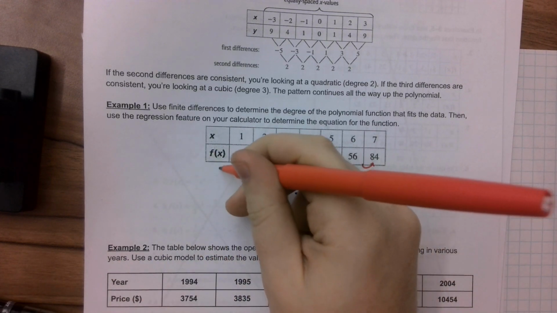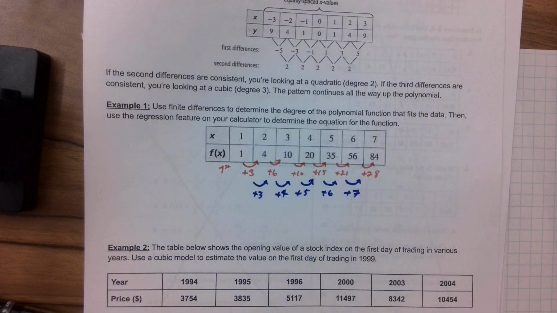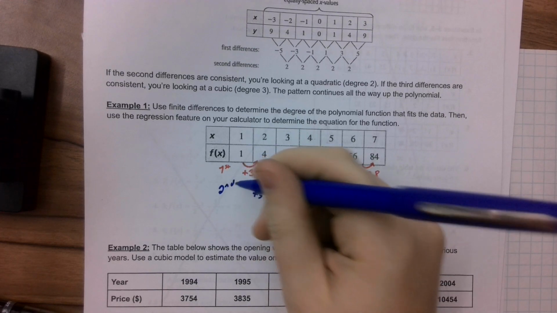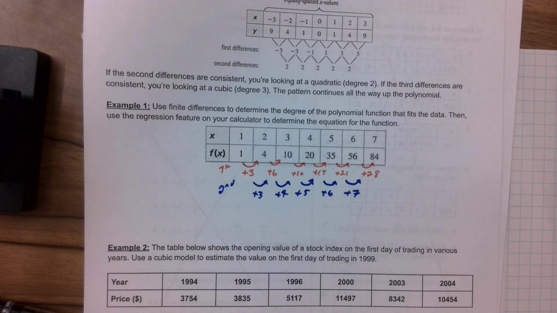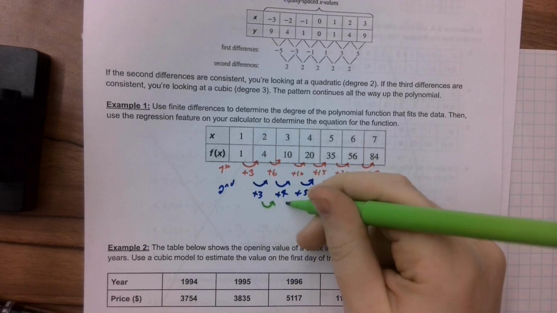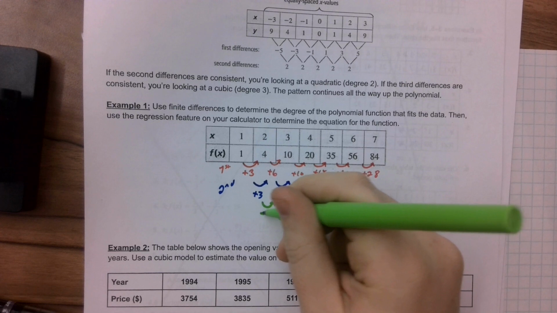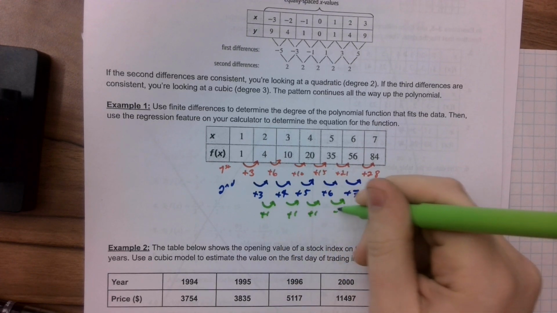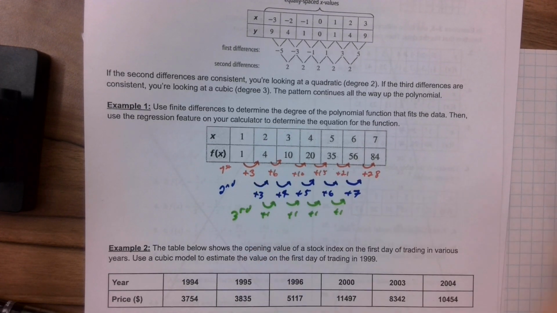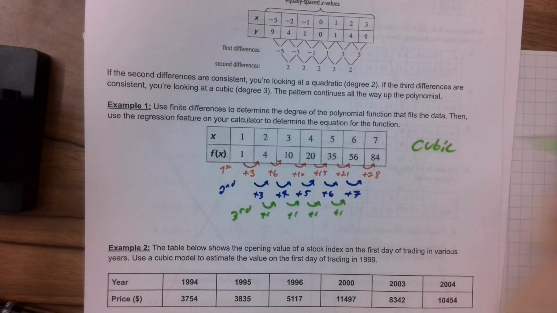But around here we should start to see a pattern. Around here we should start to see what degree this is going to be. Because if we take all of these differences, they follow such a consistent pattern that it's easy to see. Since it's just plus 1, plus 1, plus 1, plus 1, this is a third degree polynomial, or a cubic.